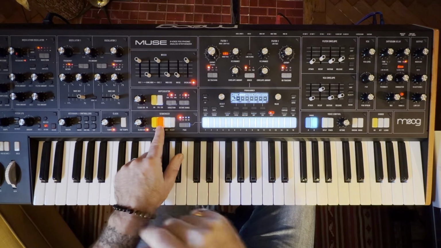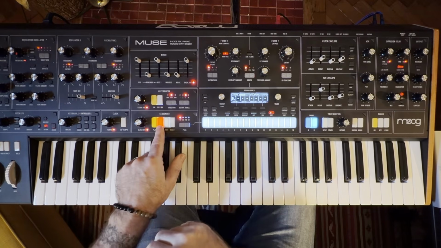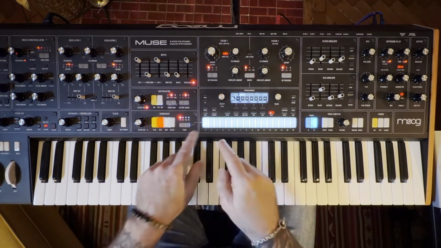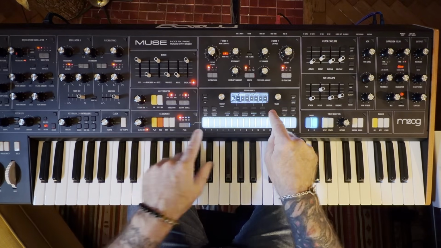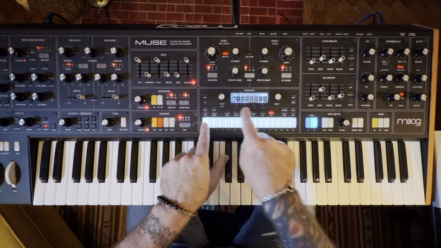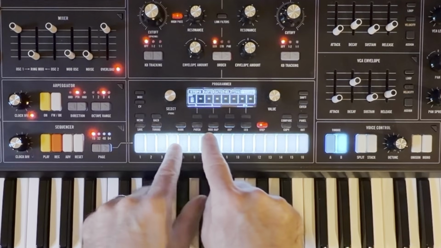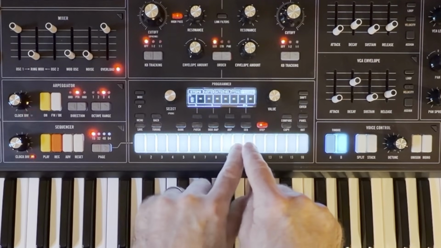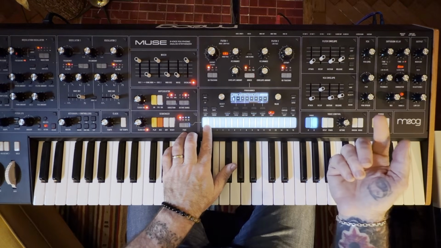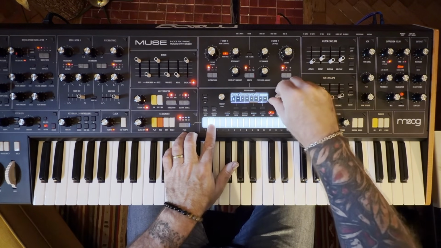It kind of sounded good when I did it earlier, but anyway, we've got that going now. So now we've got this bouncing around between the A's and the B's, and if you look at the steps, if we move to the timbre menu, we can see that we've got A's and B's on alternate steps.